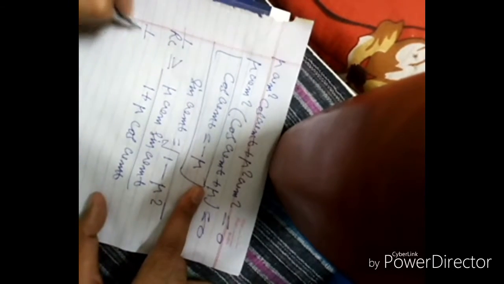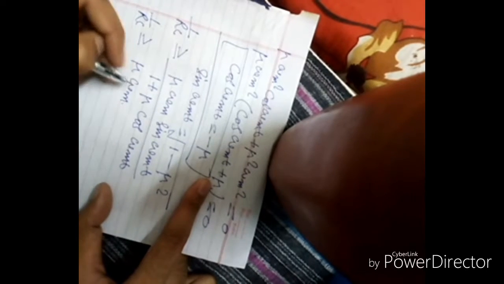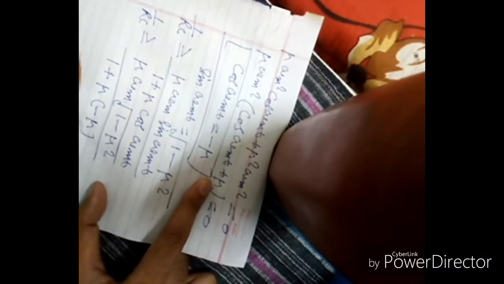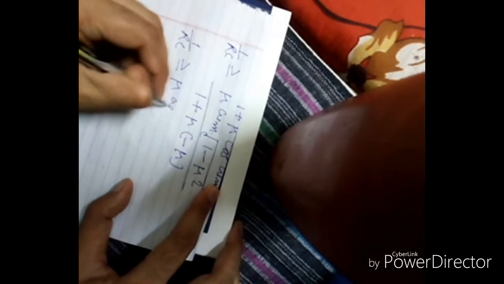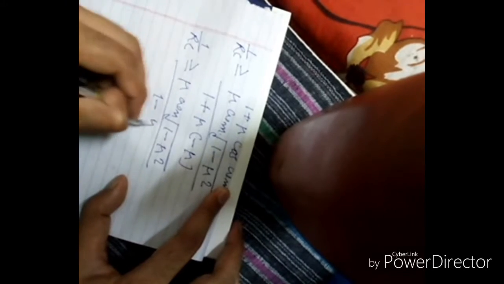So 1 by RC is greater than or equal to μ ω_m times the square root of 1 minus μ² divided by 1 plus μ into minus μ, which is nothing but 1 by RC greater than or equal to μ ω_m square root of 1 minus μ² divided by 1 minus μ².